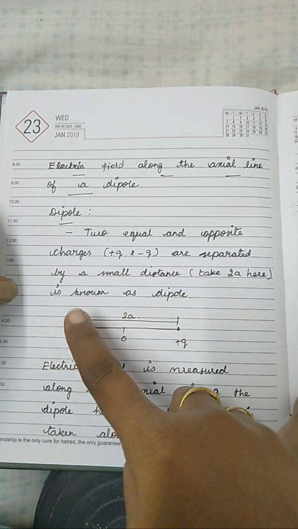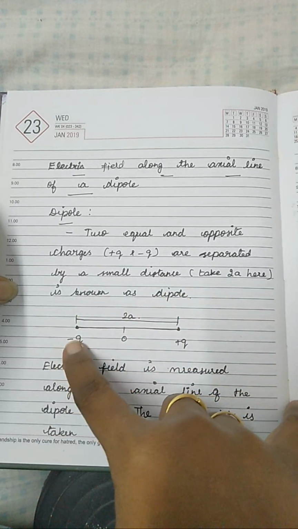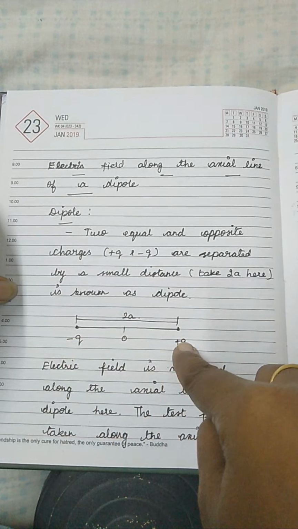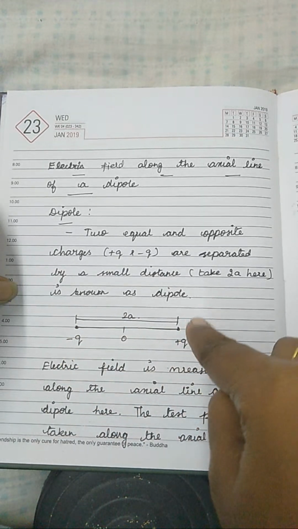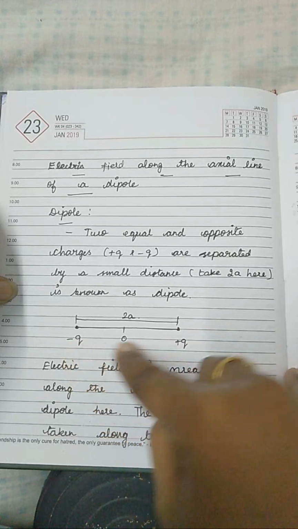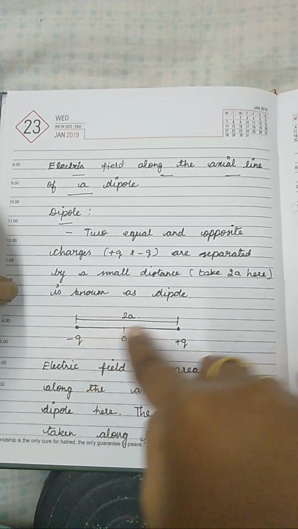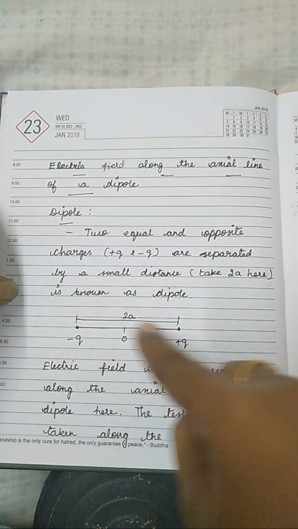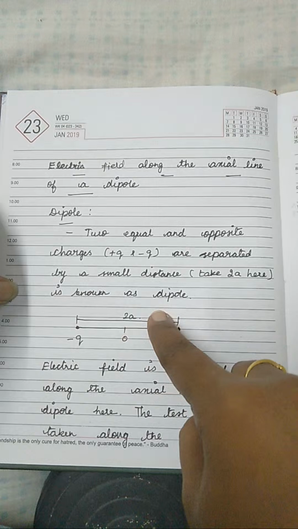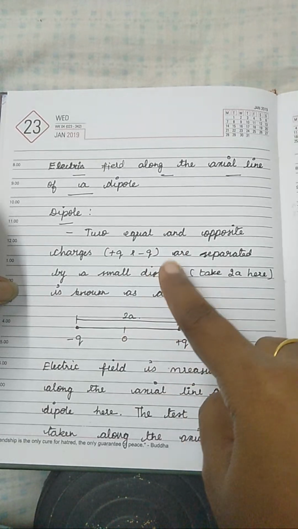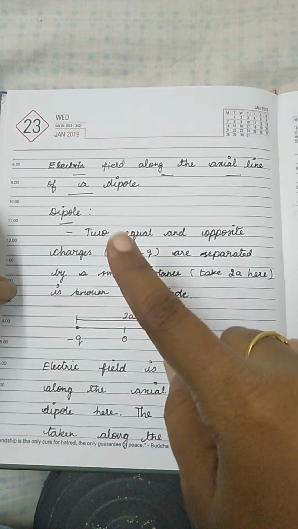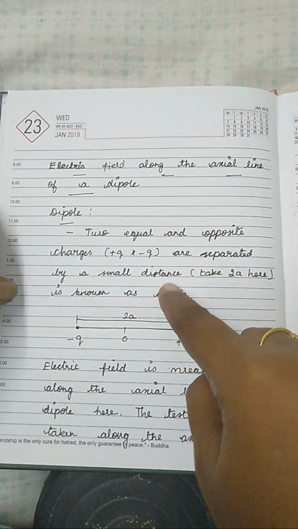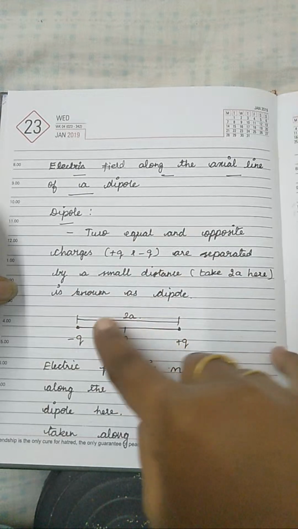I repeat, we are taking two charges, one is minus q and another one is plus q, which are equal in magnitude but opposite. Two equal and opposite charges, and the distance between the two charges is 2a. Whenever two equal and opposite charges are separated by a small distance, that is known as a dipole. And here we have taken the distance as 2a.